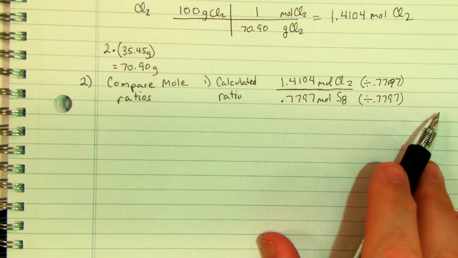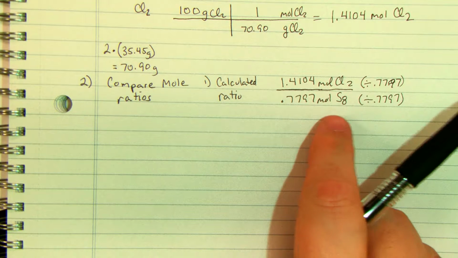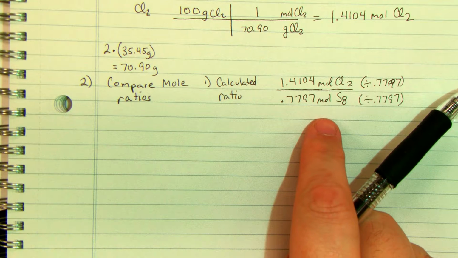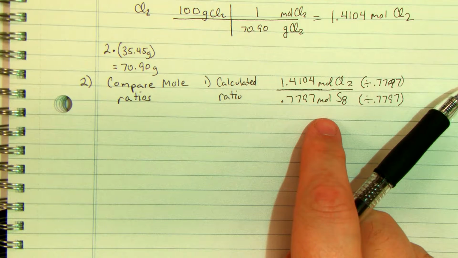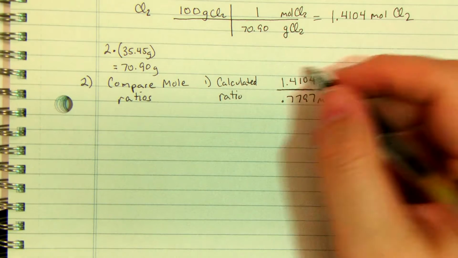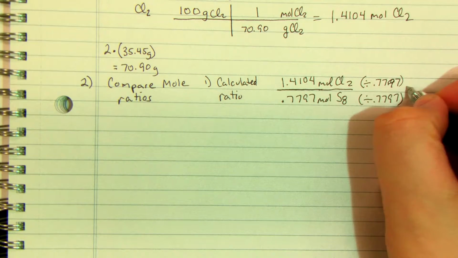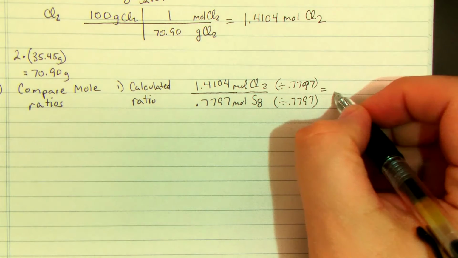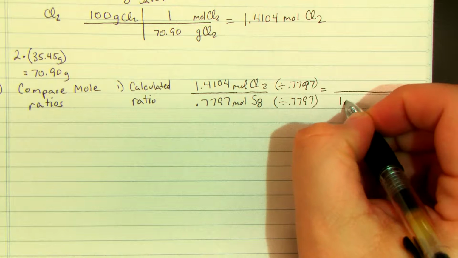And what that's going to do is give me 1 mole in the denominator. And that's one of those math tricks that you use. It's going to make it easier for us to take a look at what we're doing. So if I do this, I know I'm going to end up with 1 mole of S8.